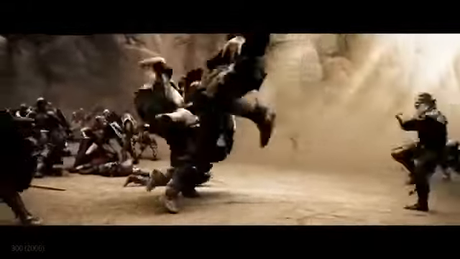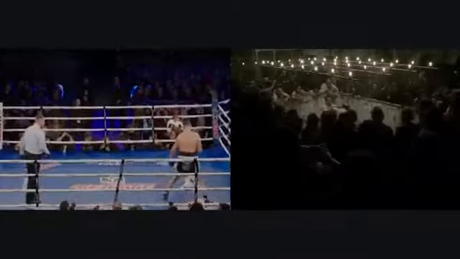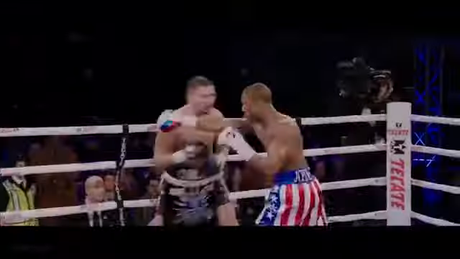To better understand the impact of slow motion on story, take a look at these two fight scenes. One is at normal speed while the other is in slow motion.